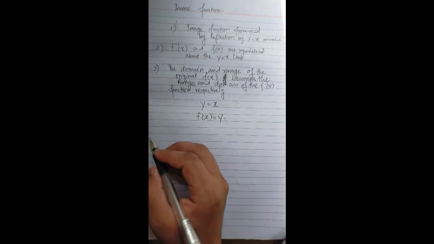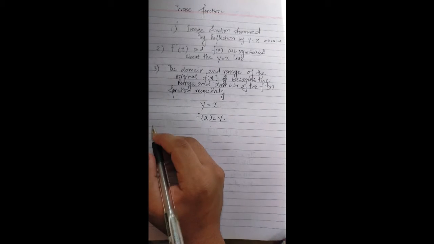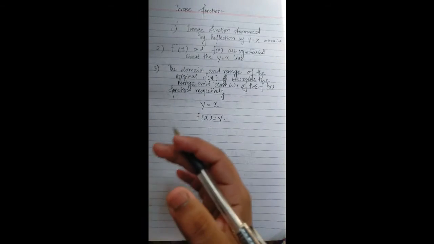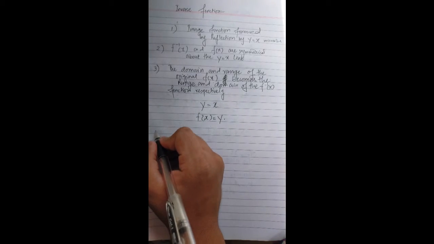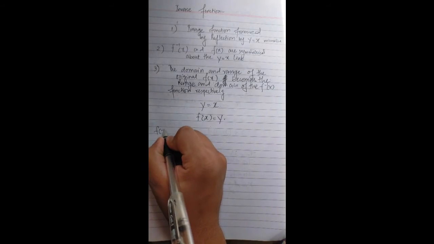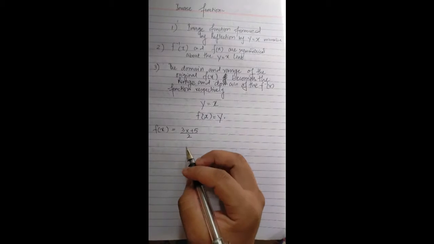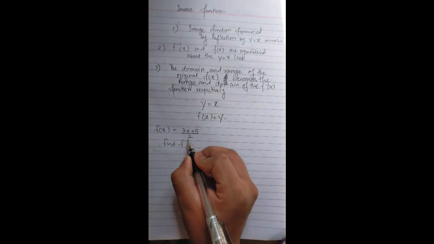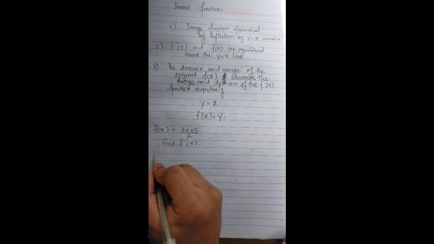Now we will be forming some inverse functions by the equation. Then we will be looking at the graphs and visualizing the relationship. First, I have a function f of x is (3x plus 5) upon 2, the same which I took. Find f inverse of x. There are some basic steps you need to follow.